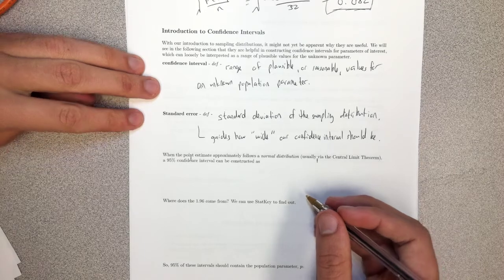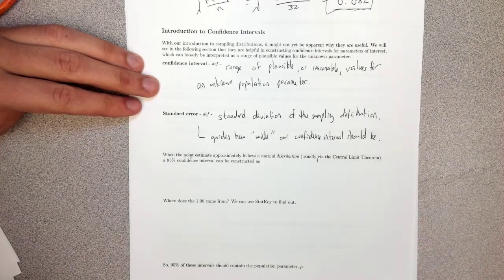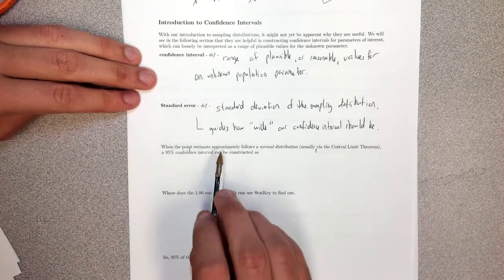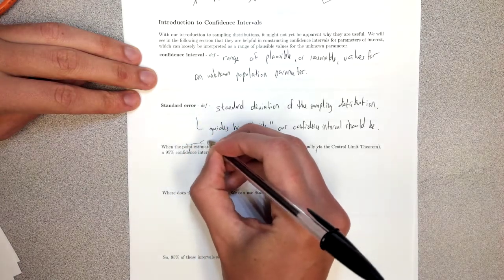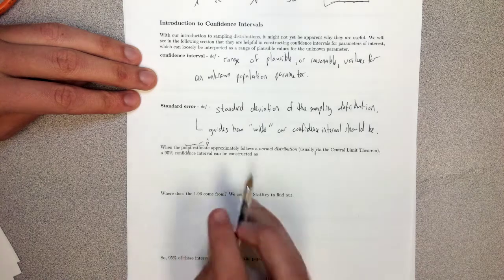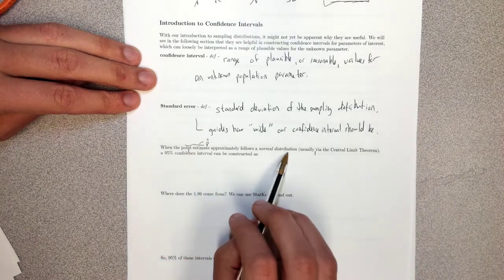Combining these, our confidence interval for any point estimate, remember so far we've just done proportion, so this is our p hat.